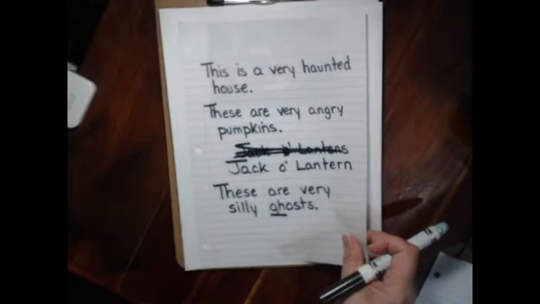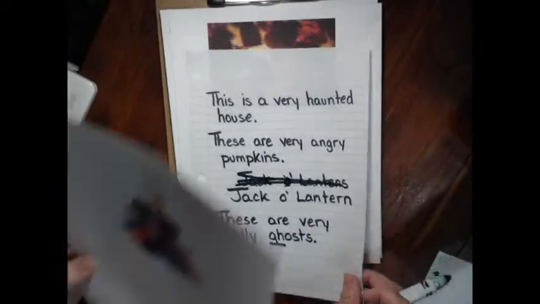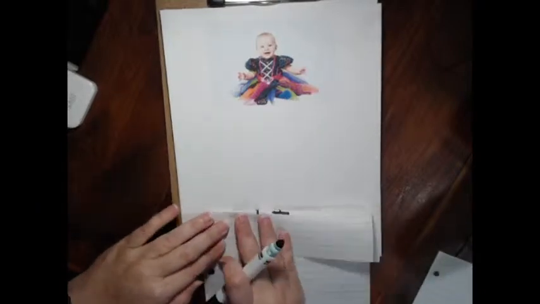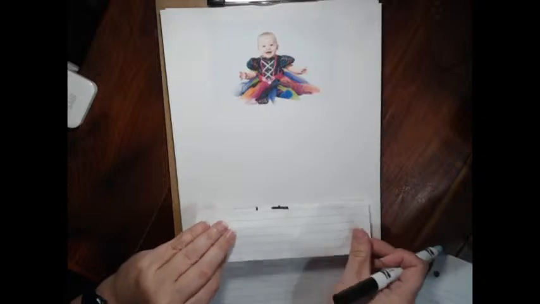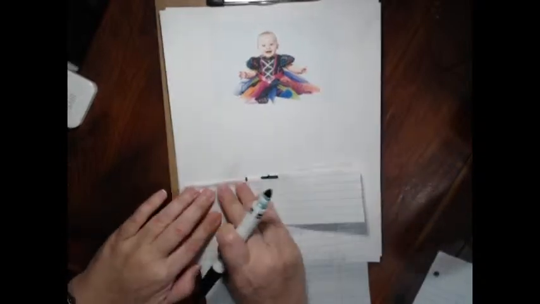Okay, I've got a little room on the bottom of this page. Sorry to reuse the page. But let's end on a happy note. Ooh, that might be a good adjective to use. What could we say about this picture? I know.